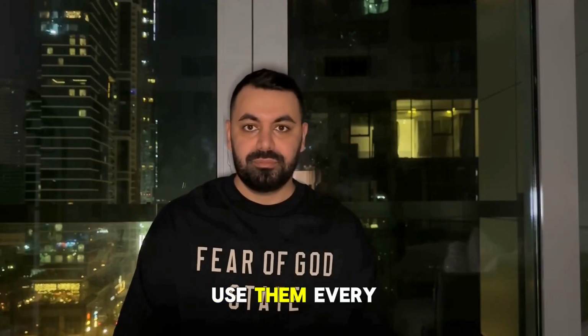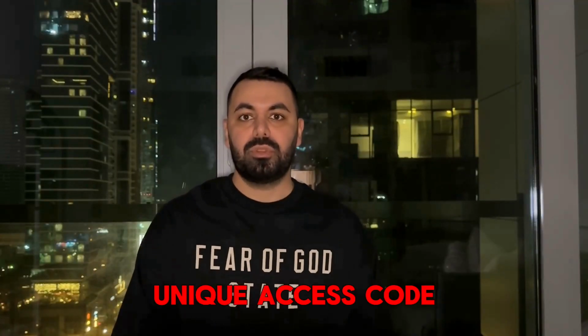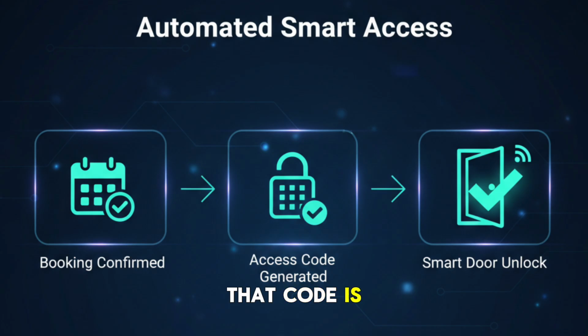Here's how we use them. Every reservation gets a unique access code. That code is generated automatically when the booking is confirmed. It's active from check-in time to check-out time, not before, not after. When the reservation ends, the code expires, gone.